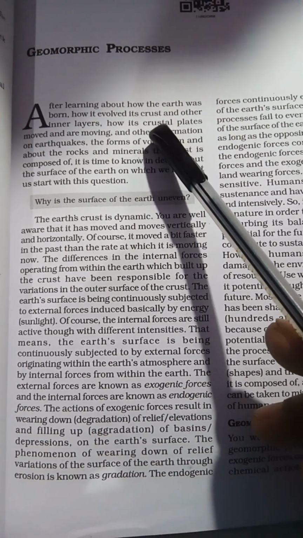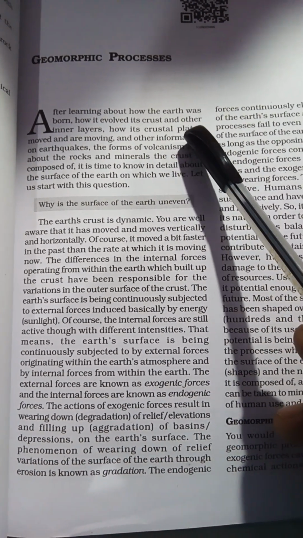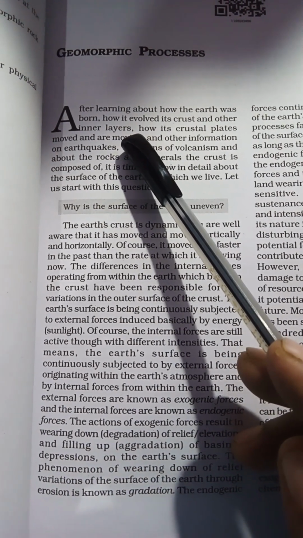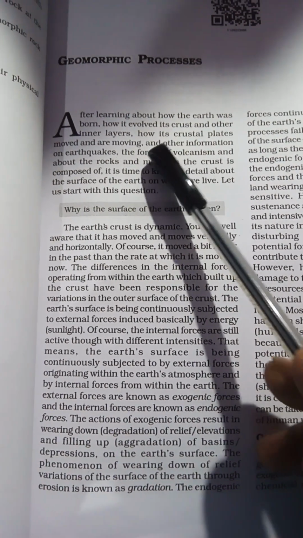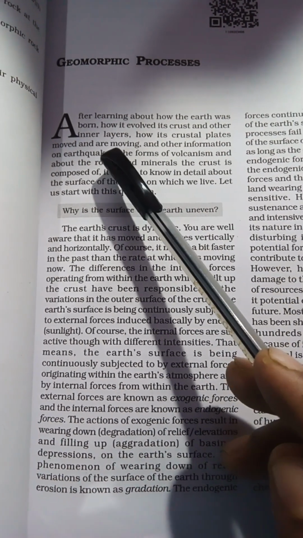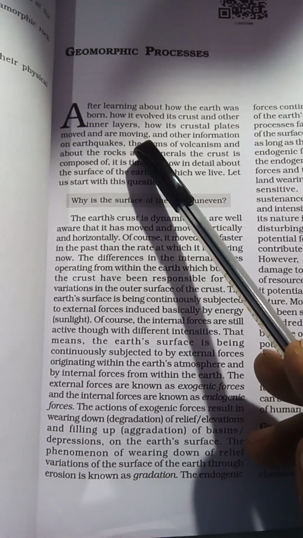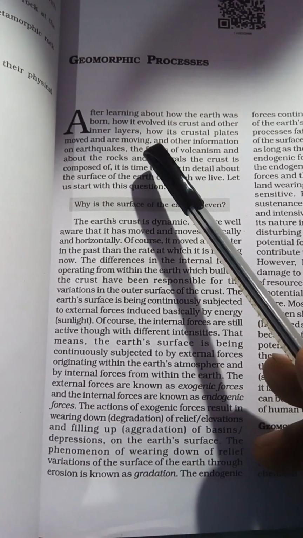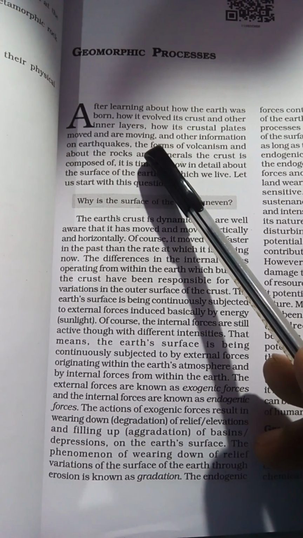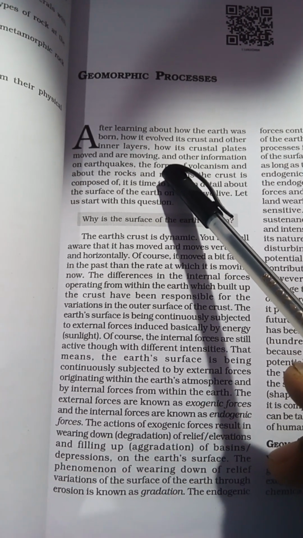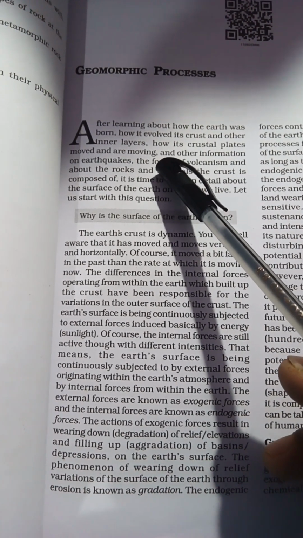Its crust is the upper portion of the earth. Then the other inner layers, what the inner layers are, and how its crustal plates moved and are moving. So we can say that many plates are colliding with each other inside the crust portion. That is the geomorphic process.